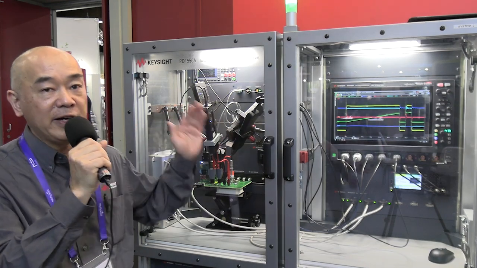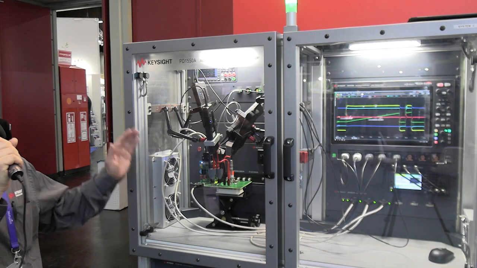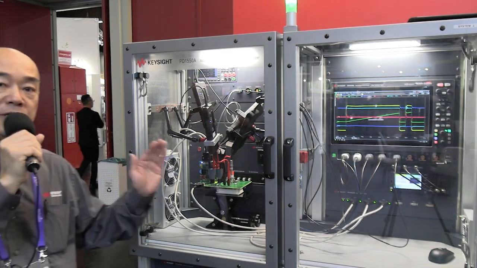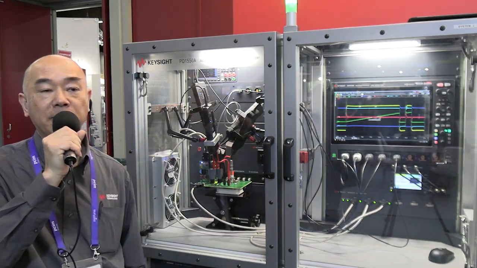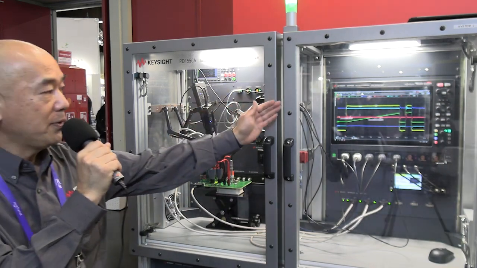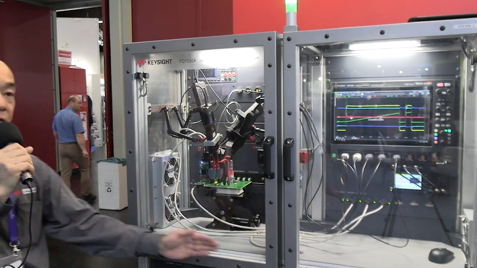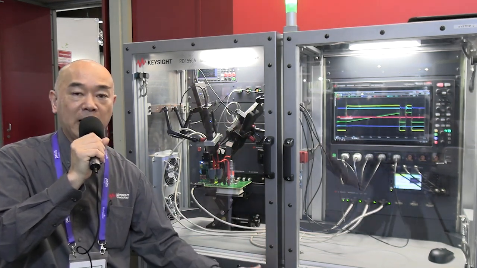We do have very integrated and very safe systems. As you see here, we have a safety enclosure which protects the user from any potential damages. And also we have a scope and the function generator, power supply, and the safety systems, or safety boxes.